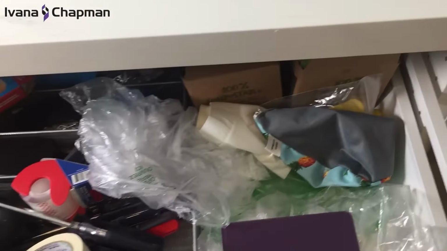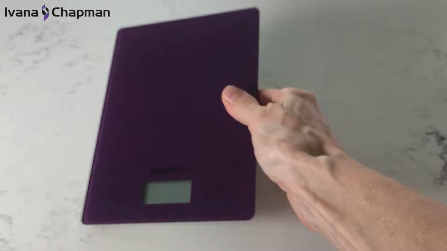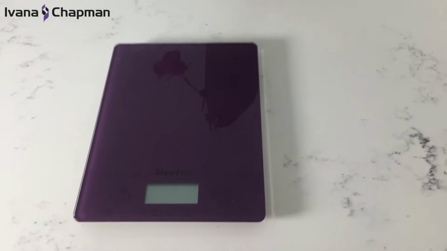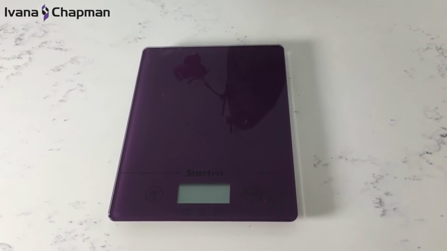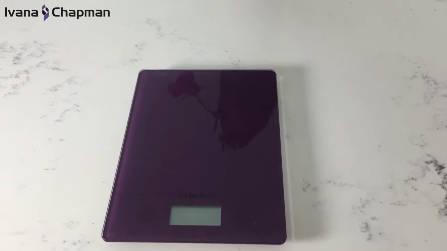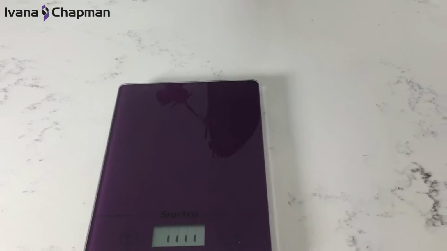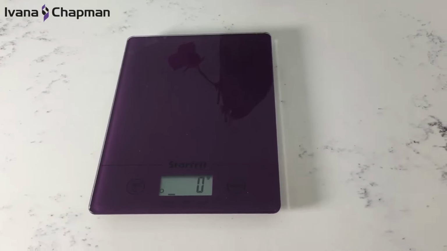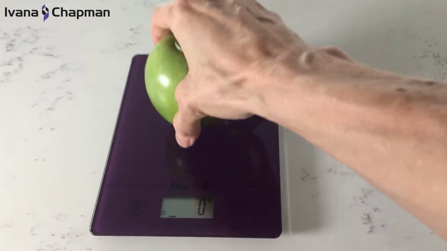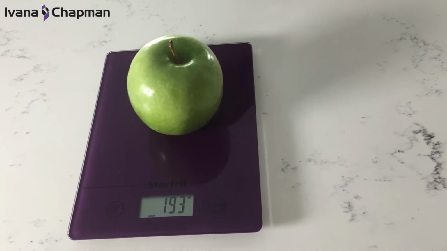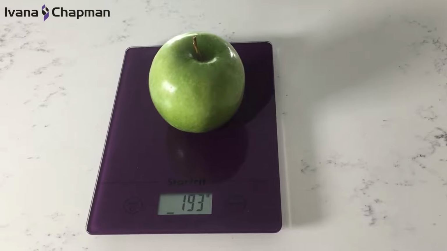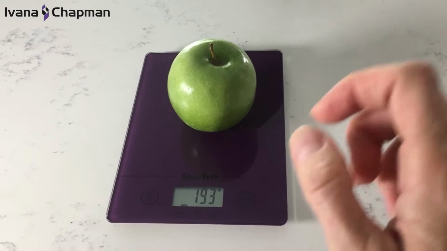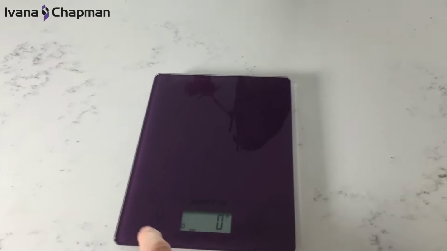And the other thing I'm going to show you here in my kitchen is what we sometimes use to measure. I'm just going to pull out this scale here. So this is just a simple scale to weigh your food. You can turn it on here, it just zeros itself, and I can use it, let's say, for this apple. And it's weighing in grams. It's 193 grams.